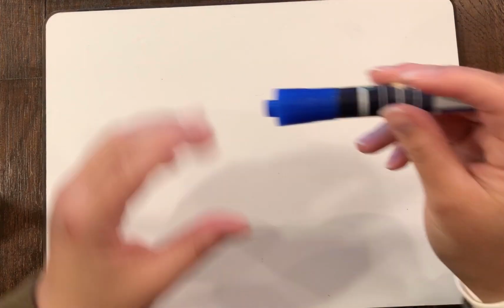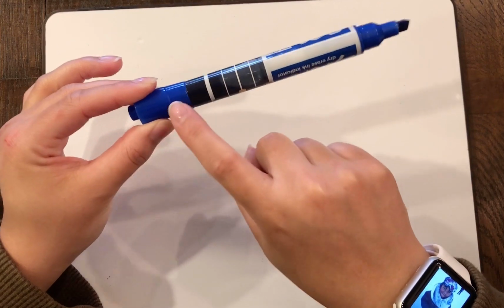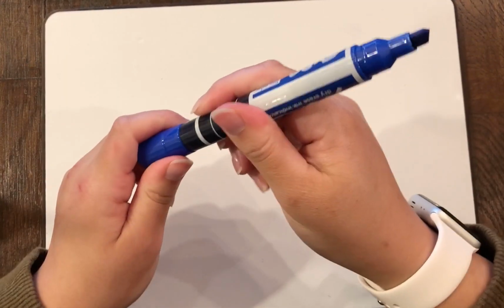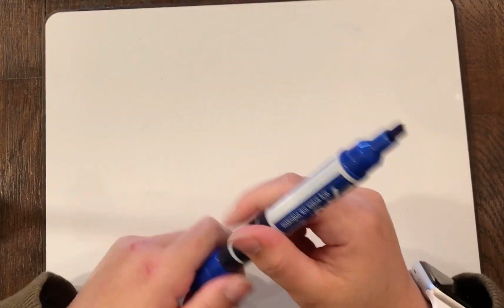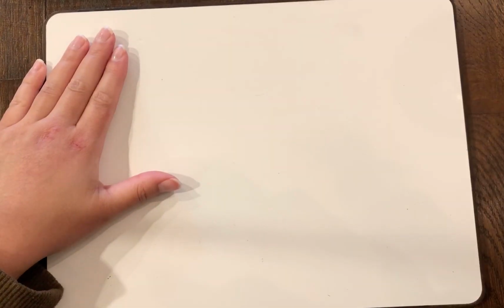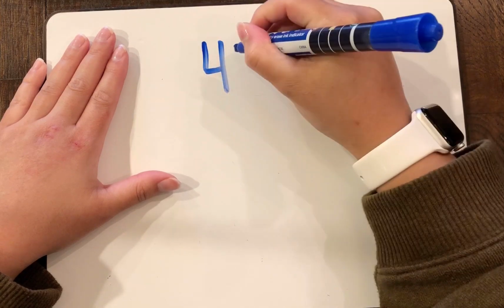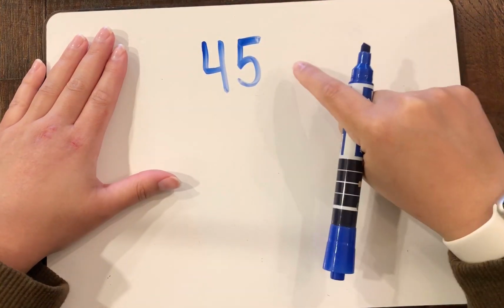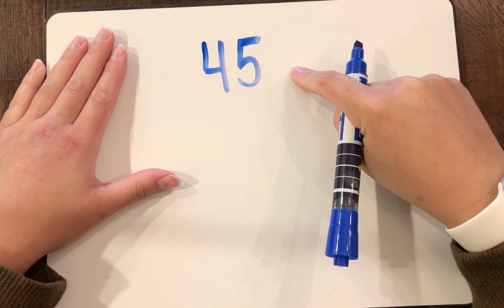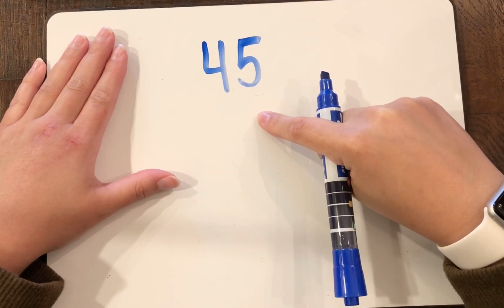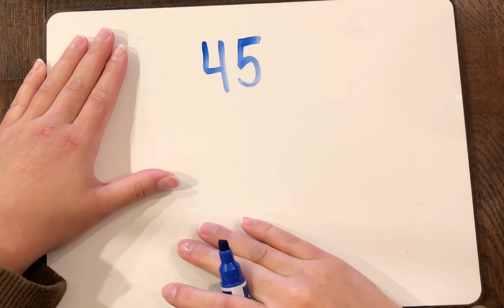So go ahead and get your marker, and I like to keep my lid on the end so it doesn't get lost, so I don't have to keep going back and forth. All right, now, the first number we're going to do is 45. Go ahead and write 45 on your workspace. Good. Now I'd like you to draw it using your base 10 blocks. Go ahead and draw it now.